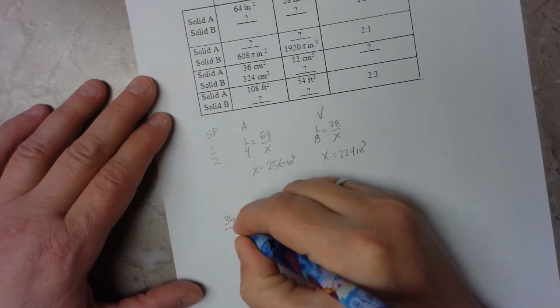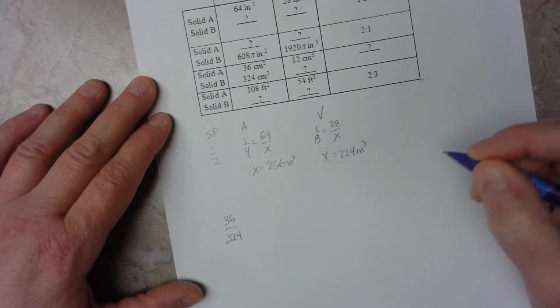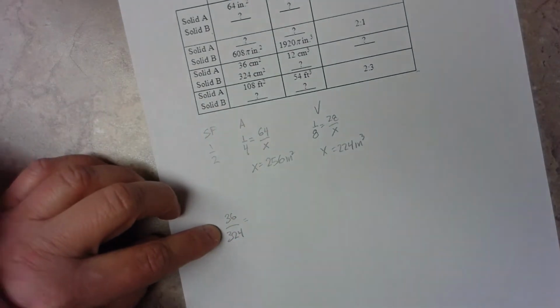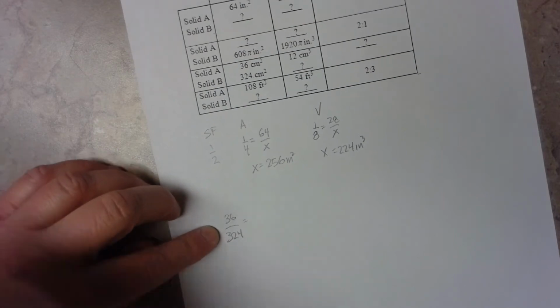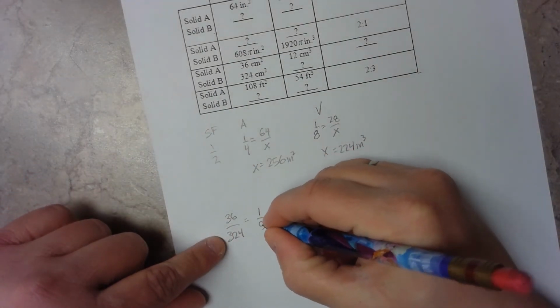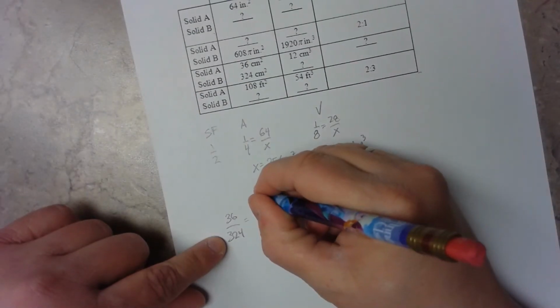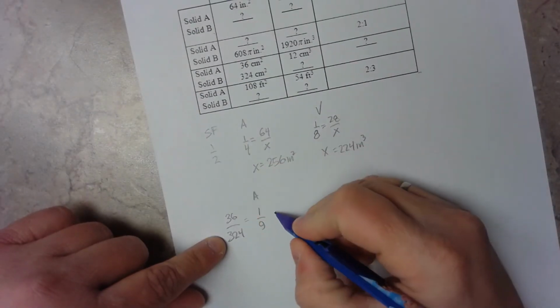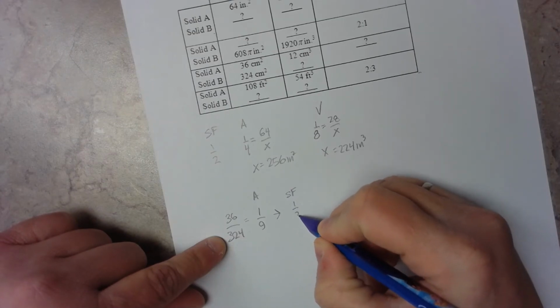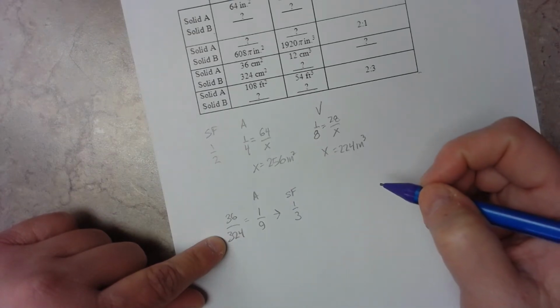Okay, so 36 over 324. Now that's surface area, but I want to reduce that. I know 36 goes into itself once and into 324 9 times. So this is area. Well, work backwards to get scale factor. I'm going to take the square root of each of those and I get 1/3.